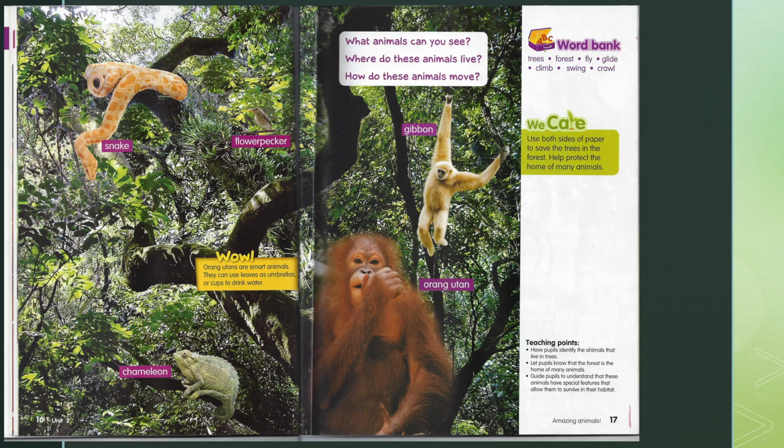It says, orangutans are smart animals. They can use leaves as umbrellas or cups to drink water. That's super interesting. They can use tools. Monkeys and orangutans are very smart animals. They can use their hands to move things and to use objects as we do, but we are not the same.